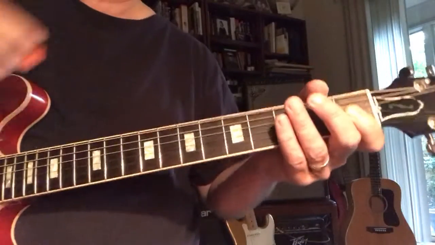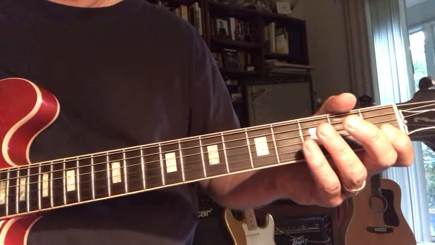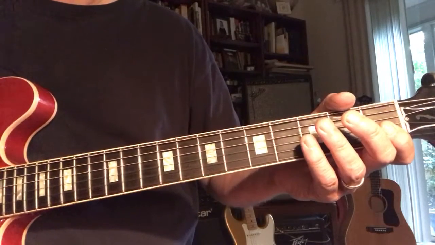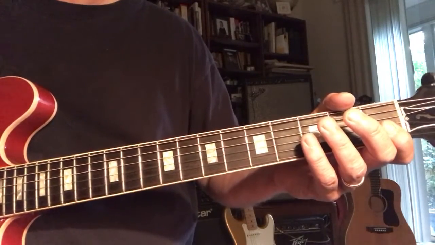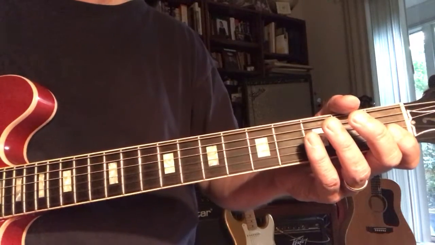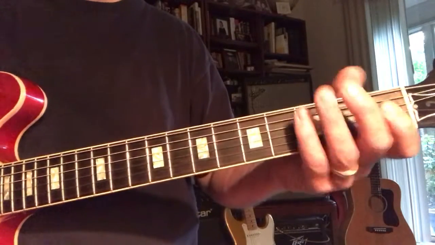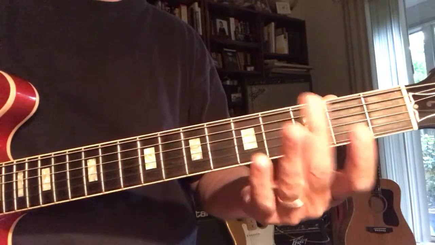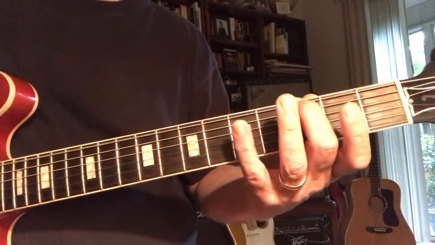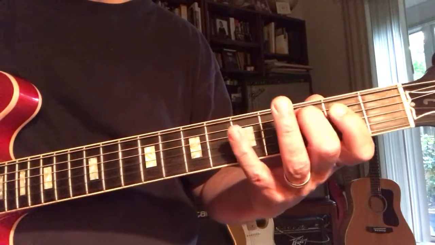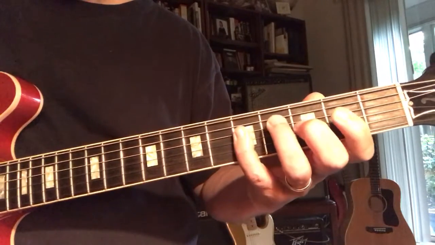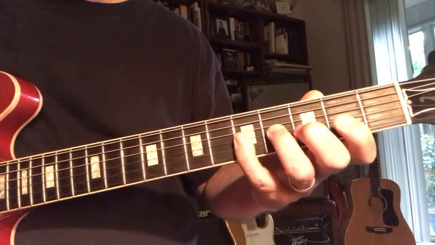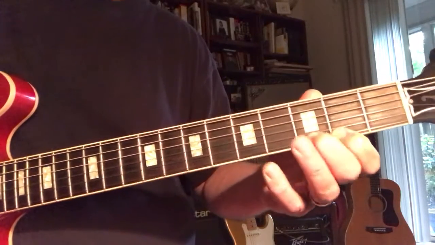So this is, like we talked about, a quick rundown of how to see why the flat seven is so impactful on music. The very first thing you've got to know is the major scale. I'm going to pick G. 1, 2, 3, 4, 5, 6, 7, 1.